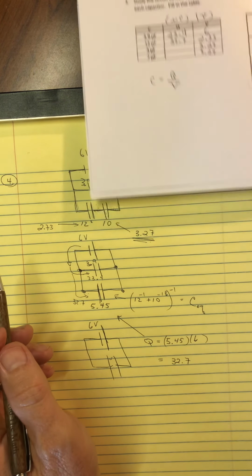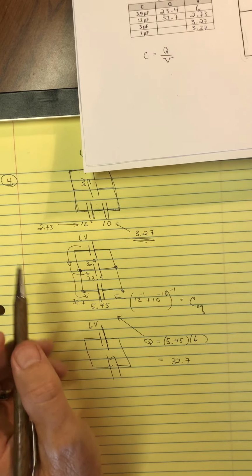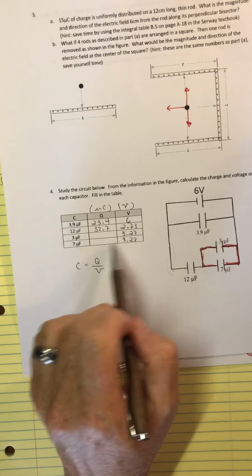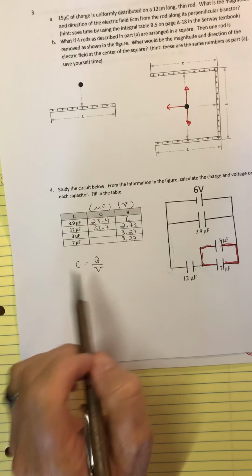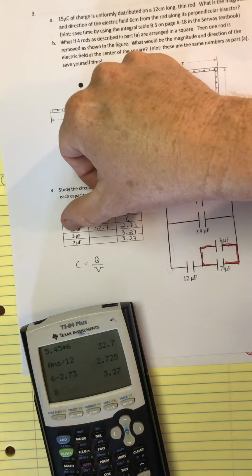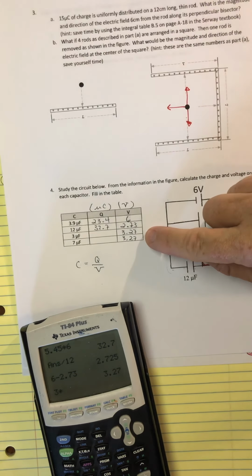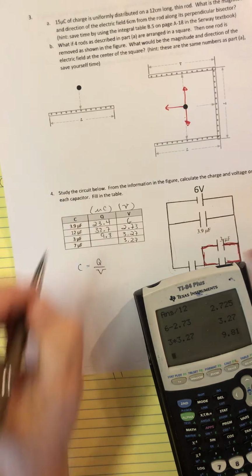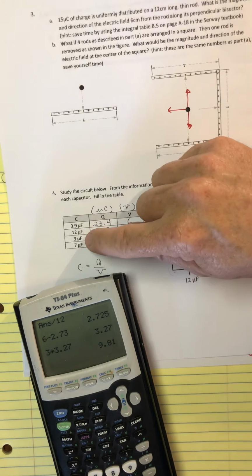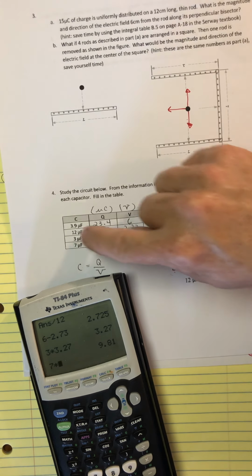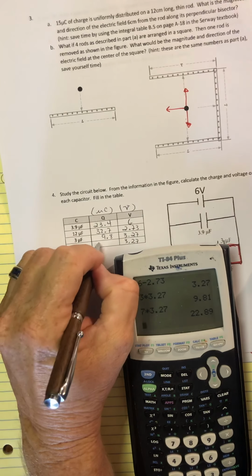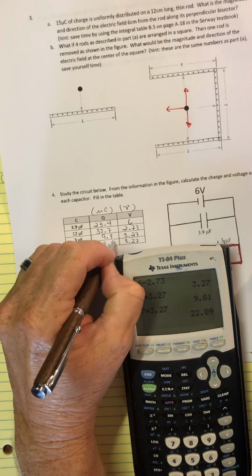Okay. Now, to finish this problem, remember, if I ever have any two of these, I can find the third. And so coming back to this equation, I could take the capacitance 3, multiply it by the voltage, 3.27, and I get a 9. And doing the same decimal places, I'll just call it a 9.8. And then over here would be 7 times 3.27. And this would be 22.9.